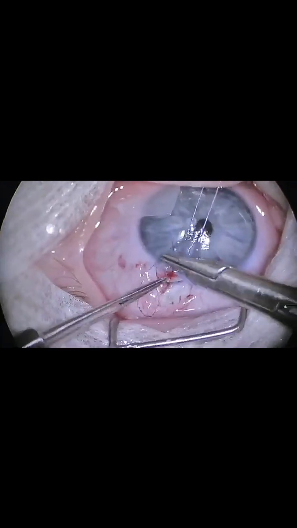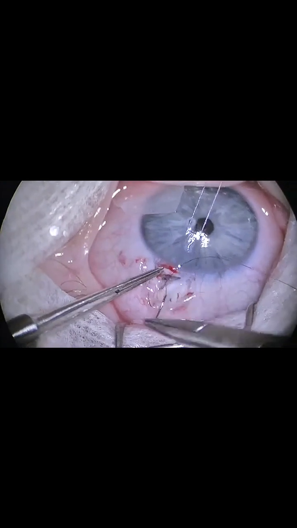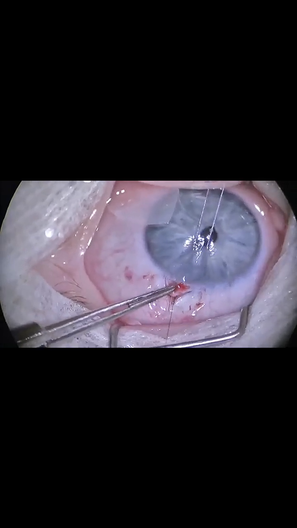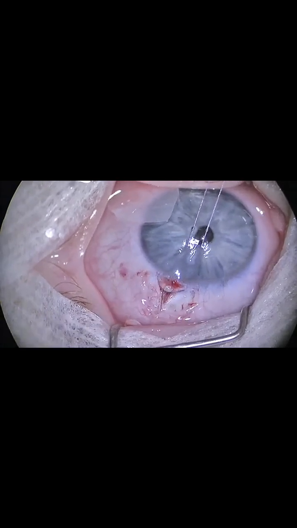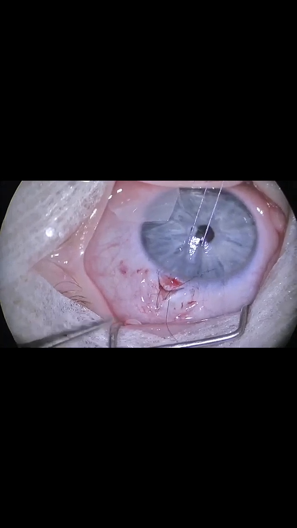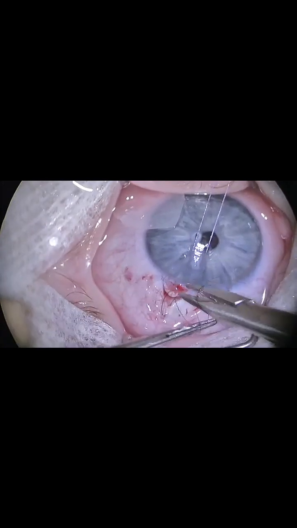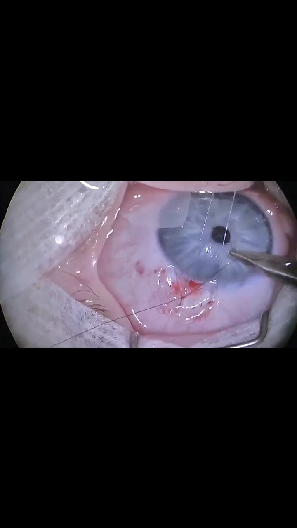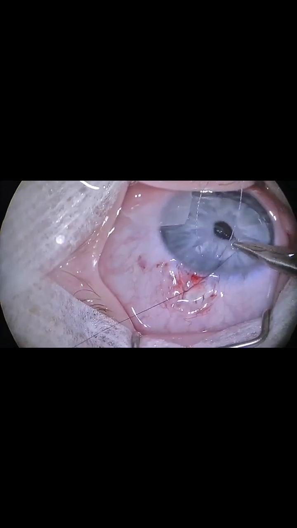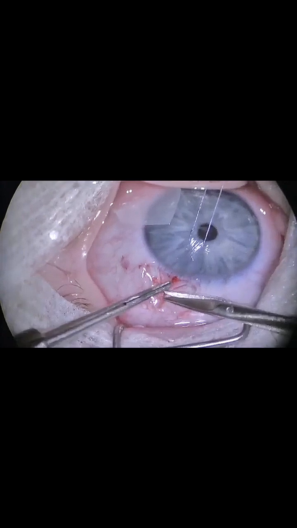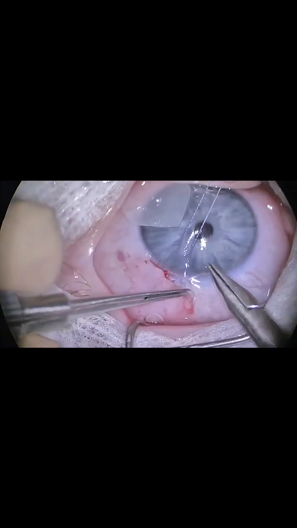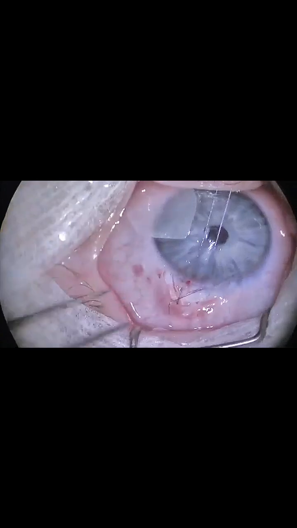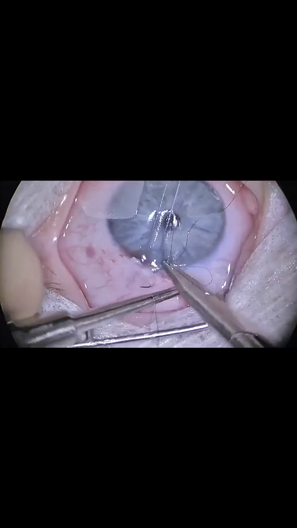A 10-0 nylon suture is then placed through the apex of the triangular flap and adjusted for a tight and watertight closure. The conjunctiva is then advanced to the limbus and closed with 10-0 nylon sutures in an interrupted and running fashion.